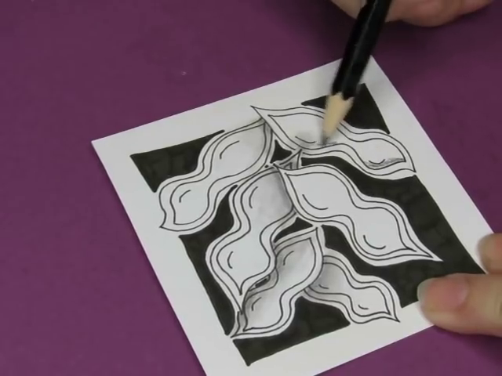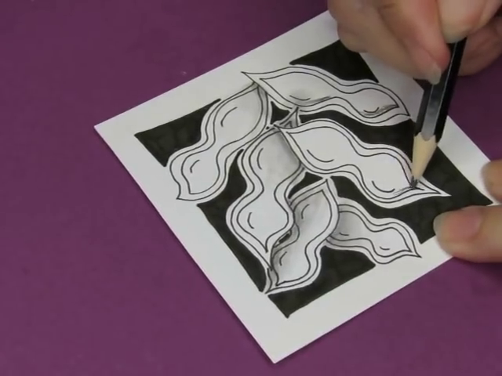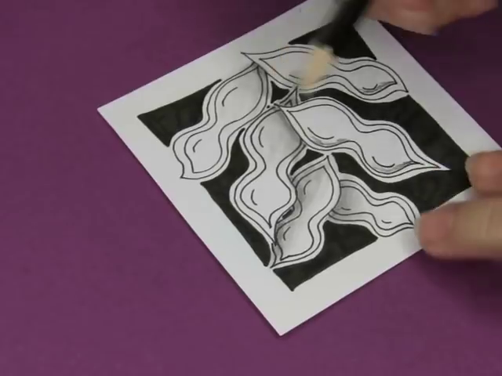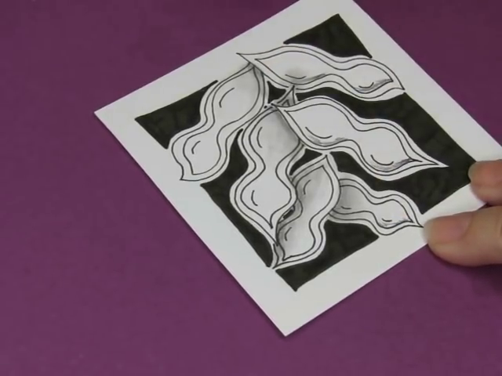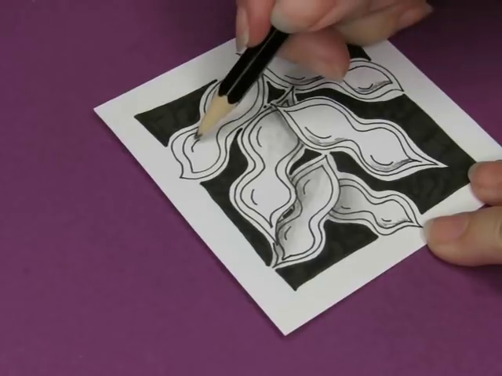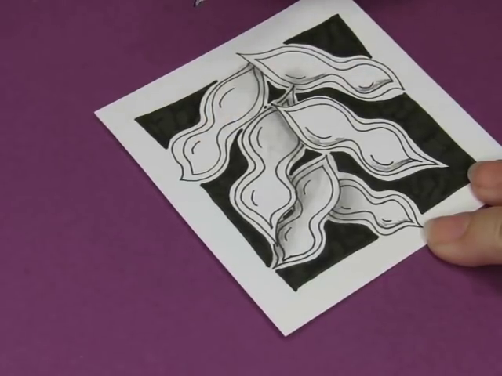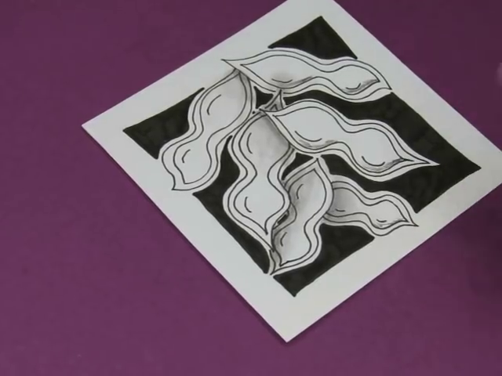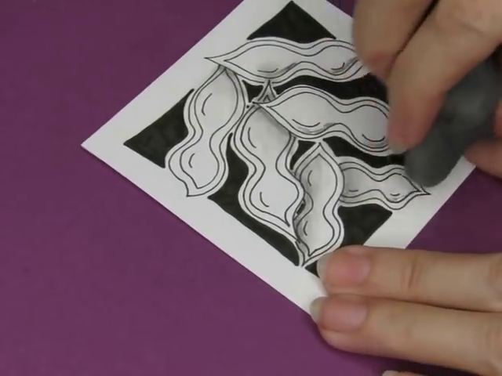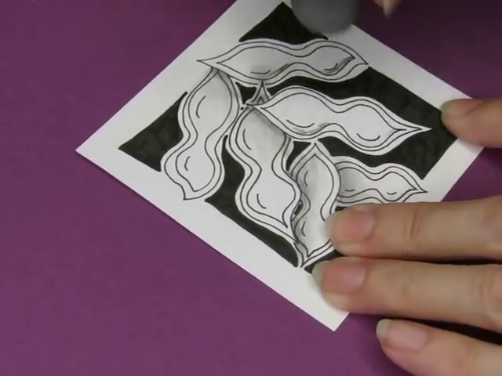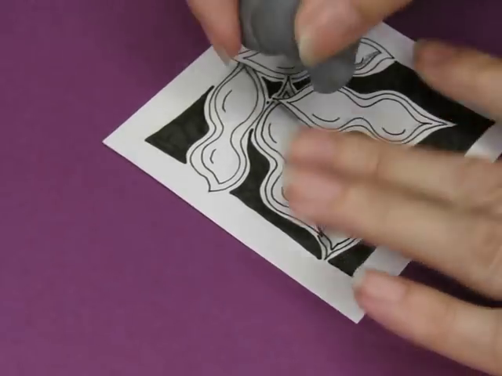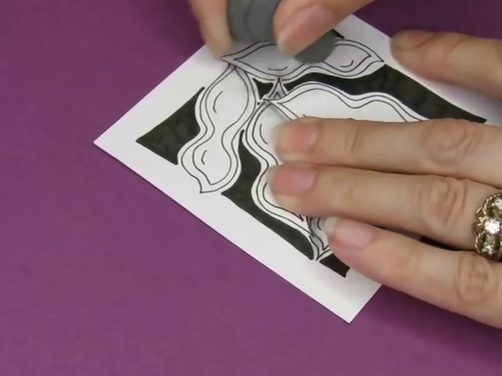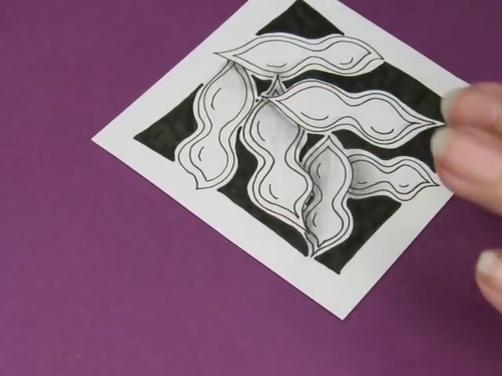Go on here and here. Trying to decide where I want my shading, but I think I want here and here. Although that's backwards, that would be the highlight, huh? Oh, fudge. That would be the highlight. Just a minute. I'm going to fix that. Not there, folks. It would be on the other side. Okay, let's try again.